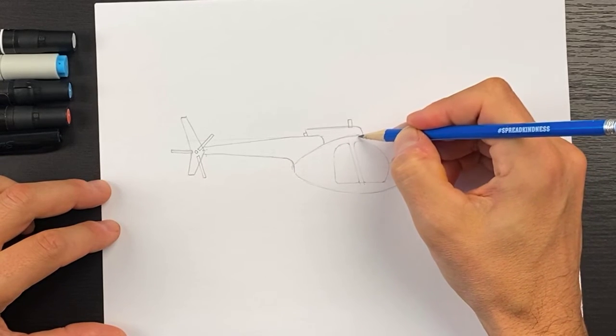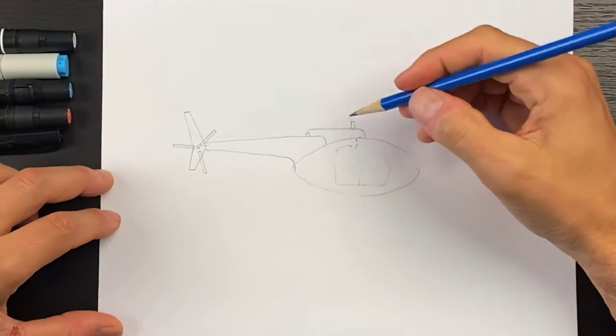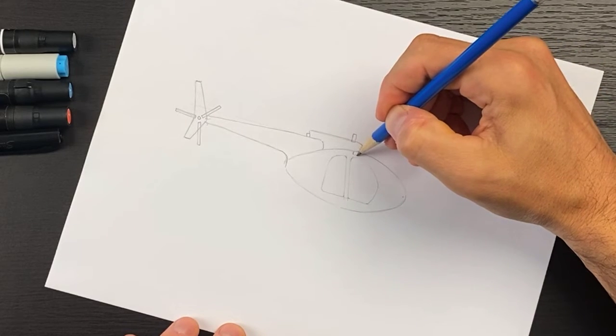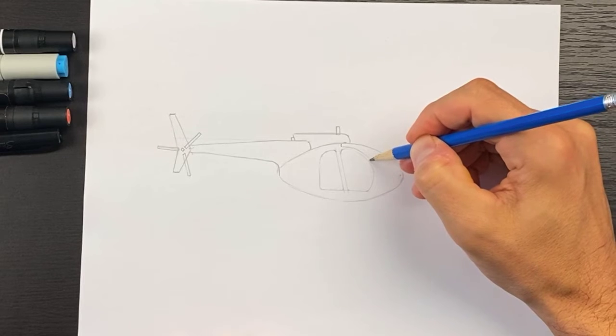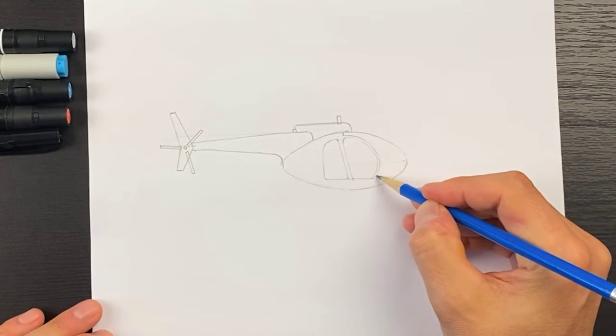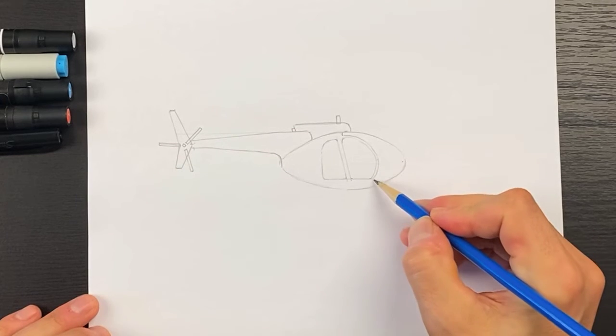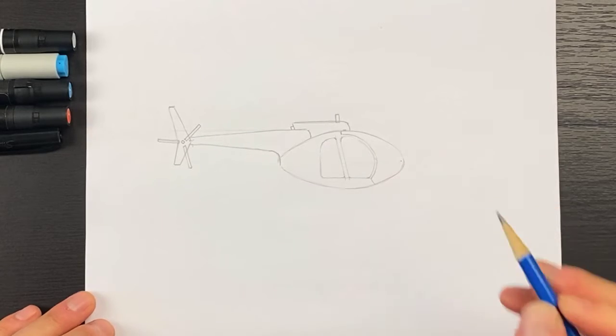So what we'll do is we'll come down where this door or where this window stops. So we're gonna do something like this, and then we're gonna follow this door all the way around, just like that. And then once you get to this corner here, you'll just come down at an angle like that.